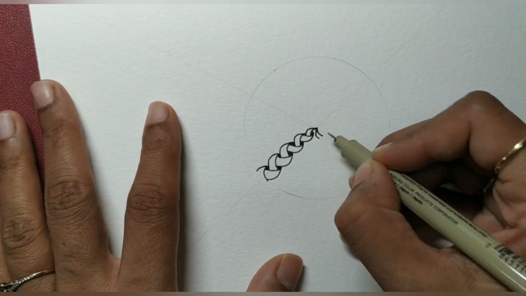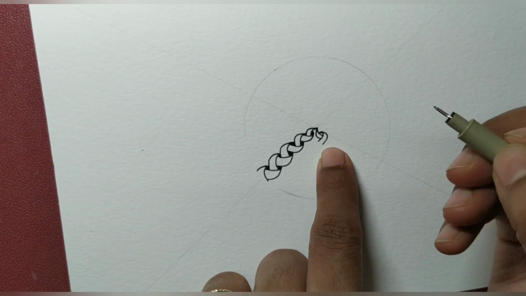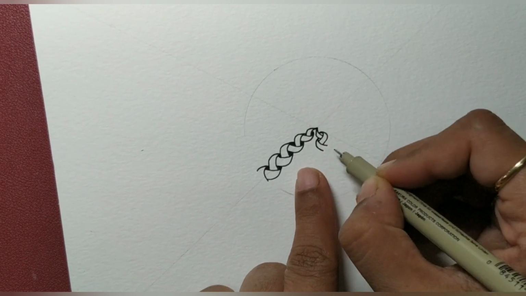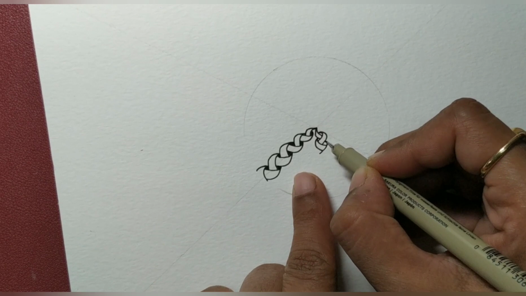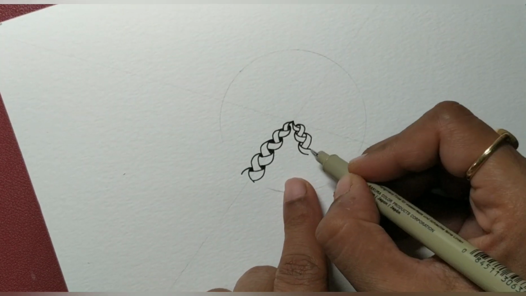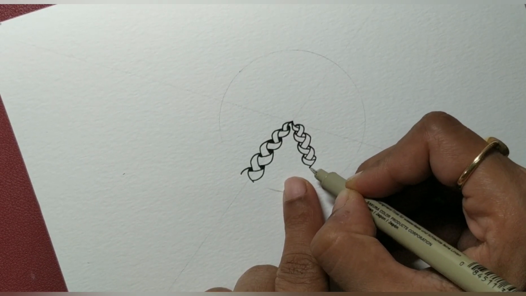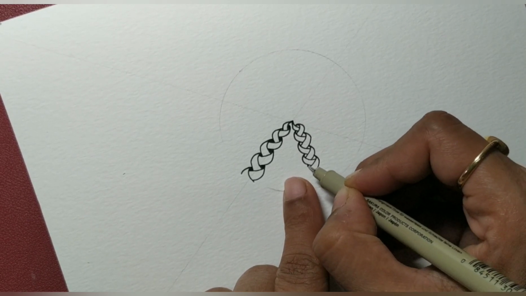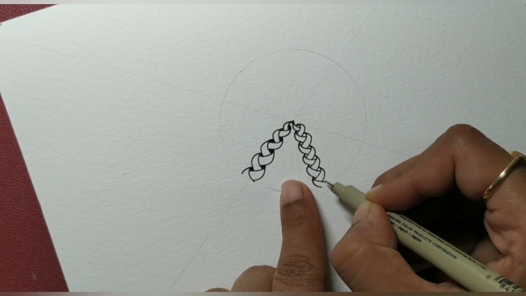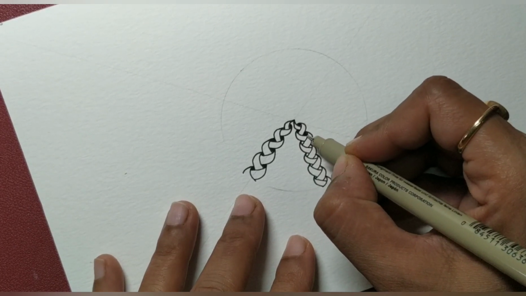I started with two curves and then I am going to surround it and bring down another set of curvy lines, again touching these two lines, one more set of lines, again touching these two lines, one more, like this. So that's the way I'm going to draw the tangle. We try not to keep too much of a gap here, but it's okay even if it is more.